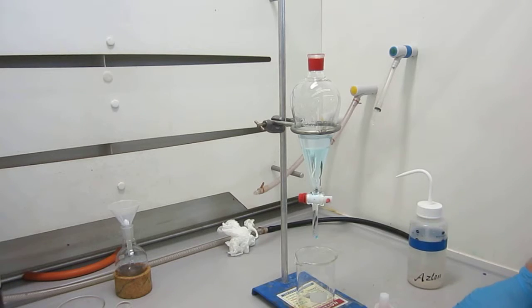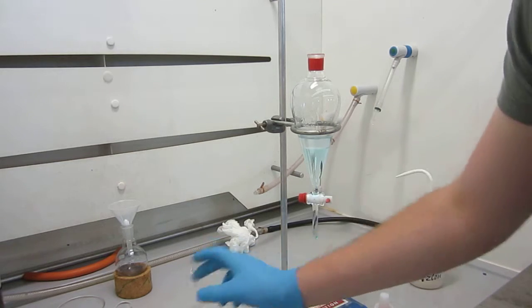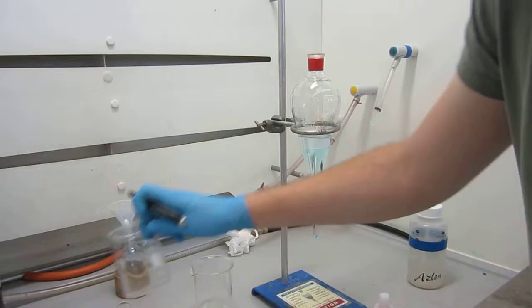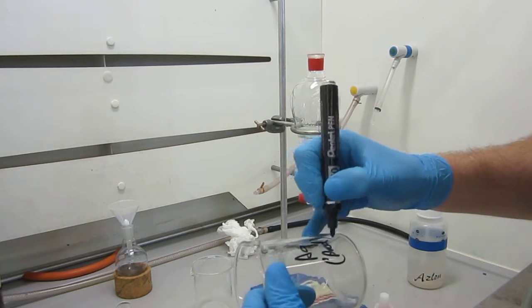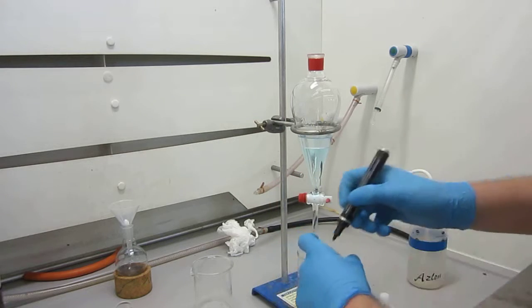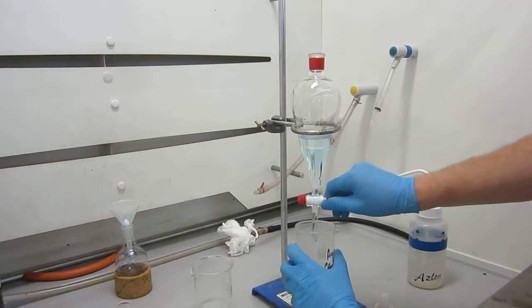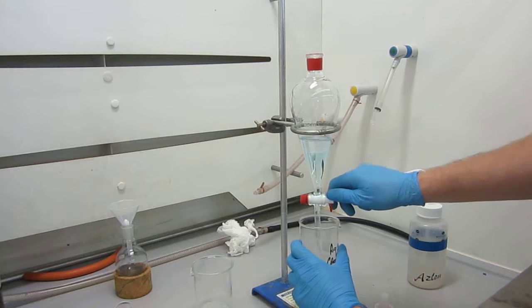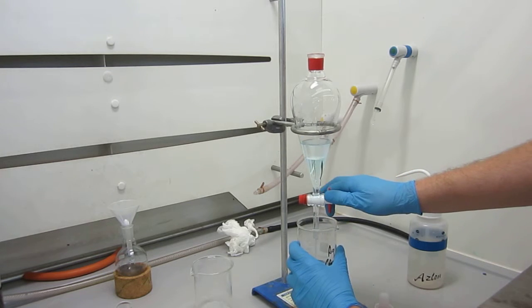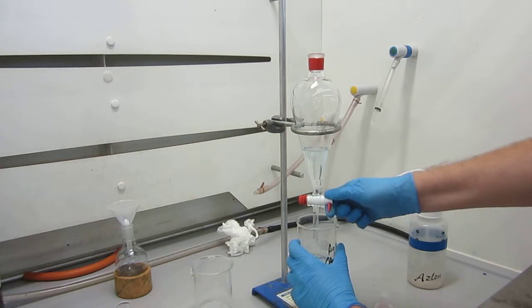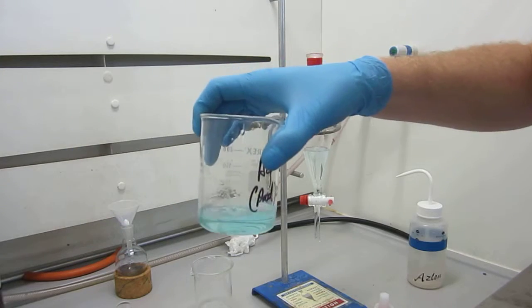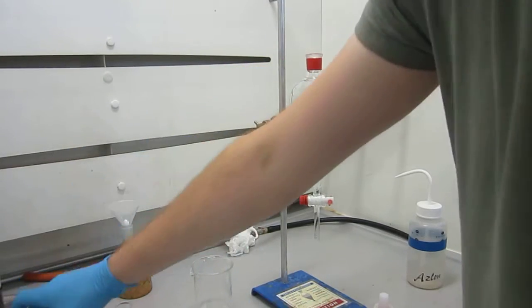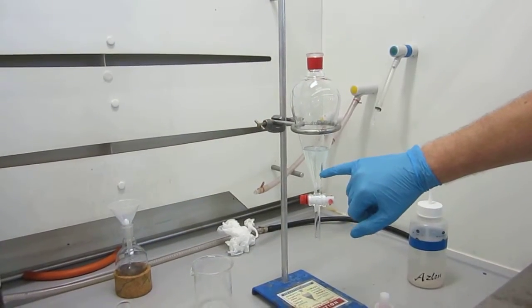So that's separated out quite nicely. So I'm going to collect this into a different beaker just because I'm going to do aqueous product 2. I'm going to collect this into here now, making sure the bung is out, otherwise it won't come through. There we go. You can see it's a little bit paler blue, but we're still getting product out. And the ethyl acetate layer has lost a bit more of its colouring.